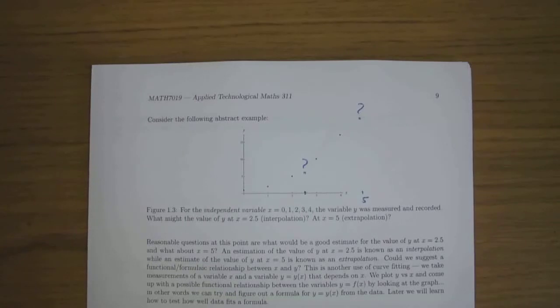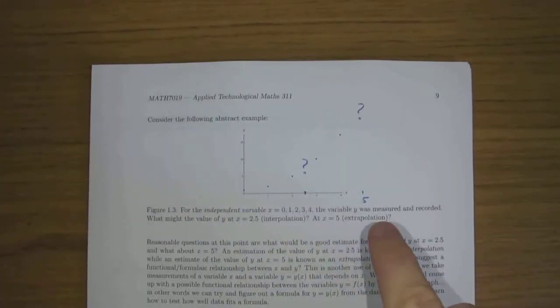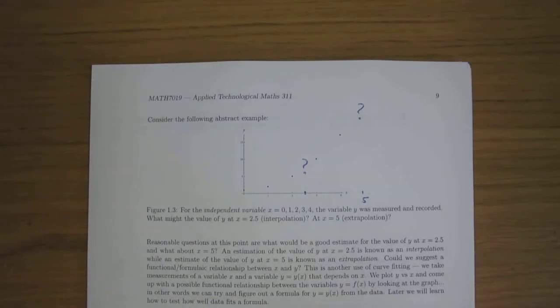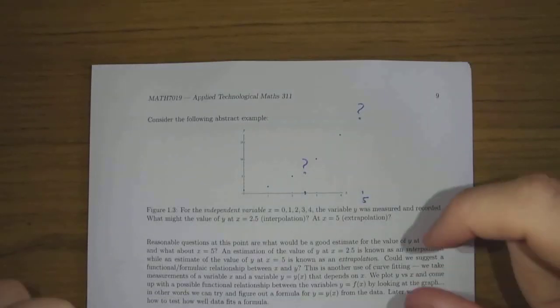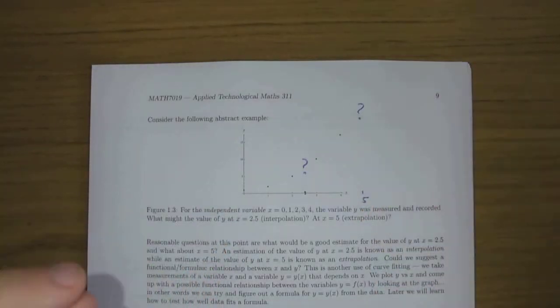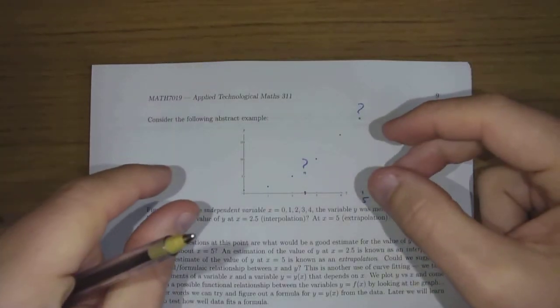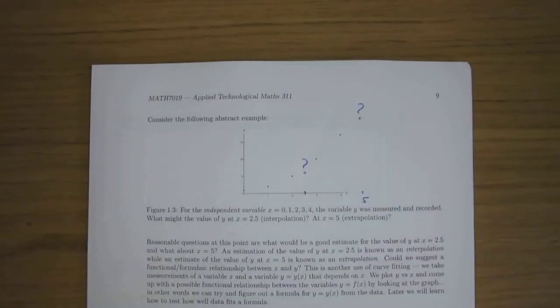Okay, so this is one example, interpolation, extrapolation. We'll give another example. Another example is where you actually do know the relationship between the variables y and x, but they depend on some constants. For example, if you take a length of metal and you stretch it with a certain force, you have the initial length of the metal, stretch it, and then you've got the subsequent length.